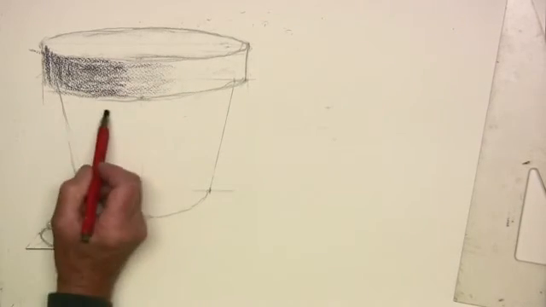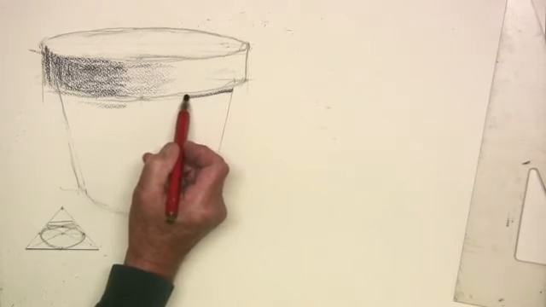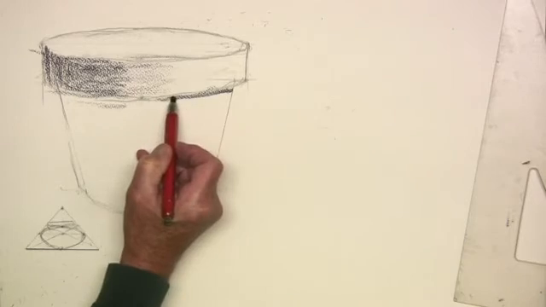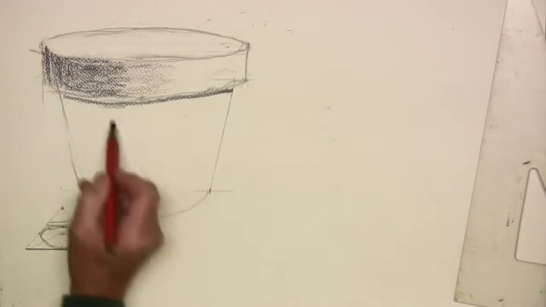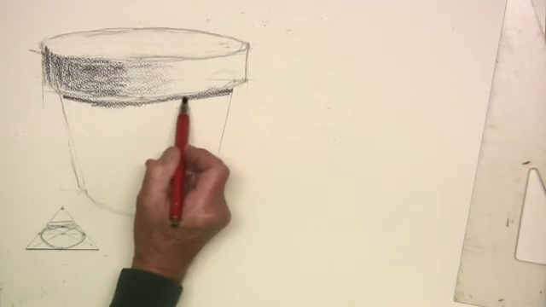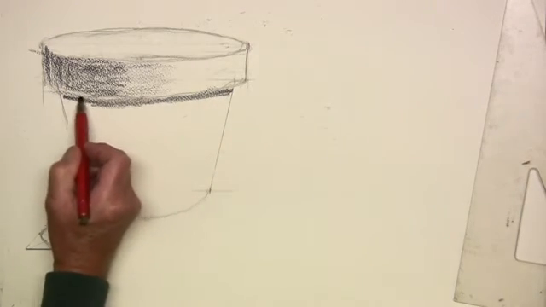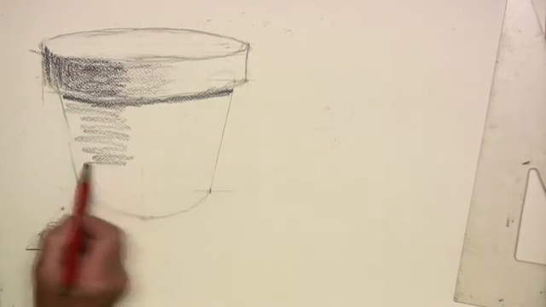And we could do the same thing down here. We put a nice shadow edge under here. That tells everybody where the light's coming from. And then we just do the same thing here.